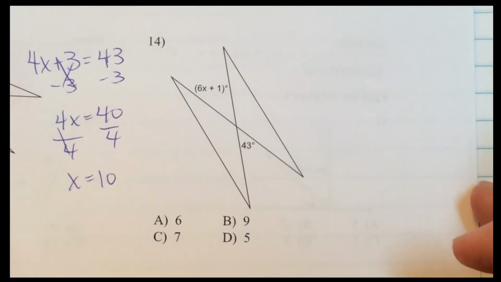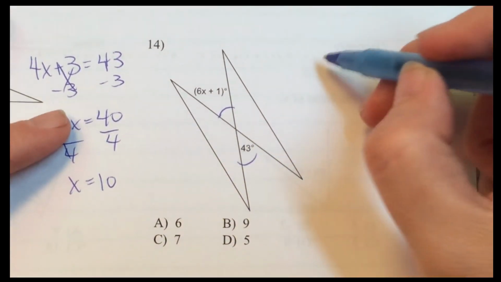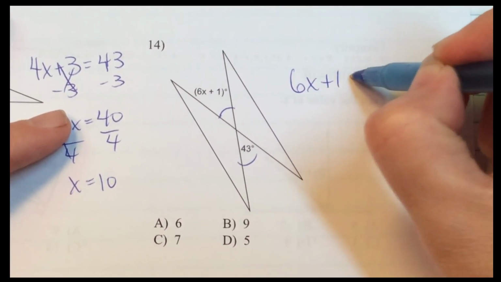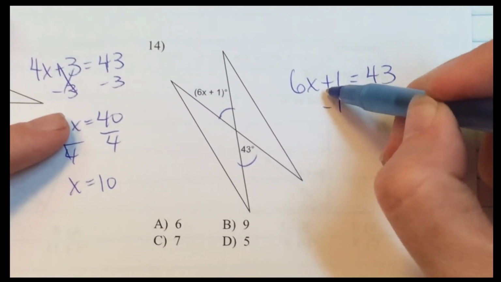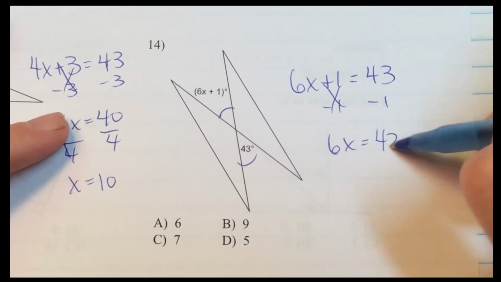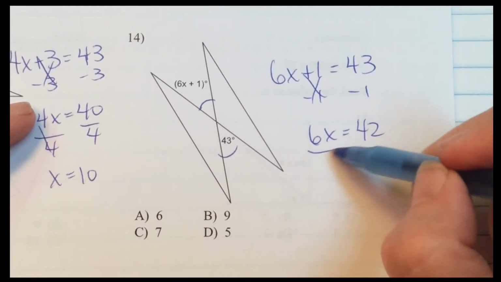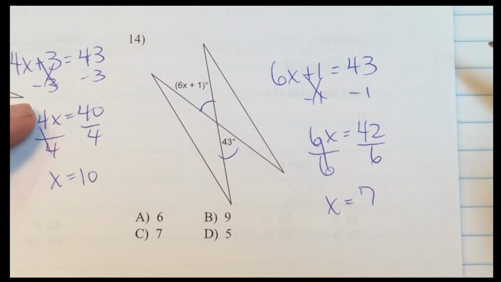Number 14. These are vertical angles. They're straight across from each other. That means they're congruent. So 6x plus 1 equals 43. I'm going to subtract 1 from both sides. 43 minus 1 is 42. Then we divide by 6, and we get x is 7.